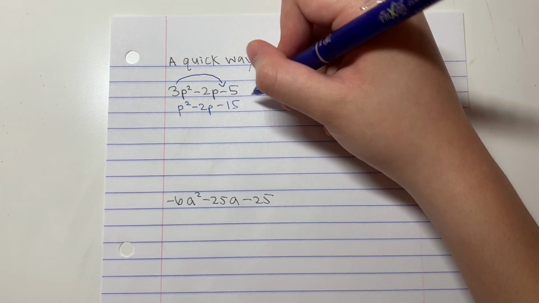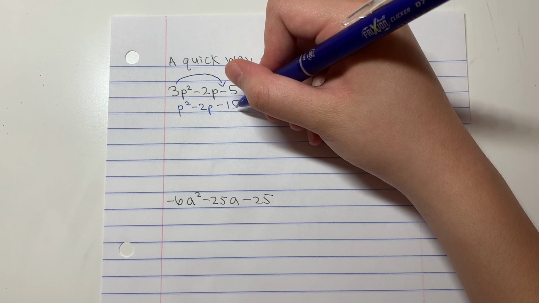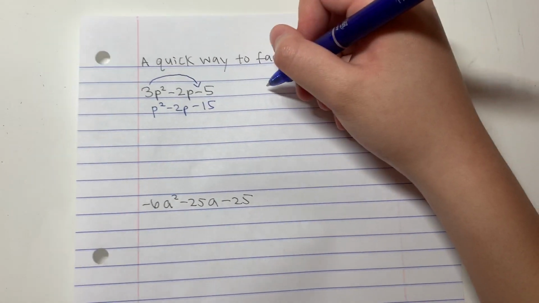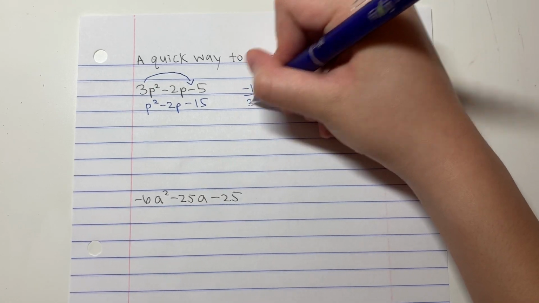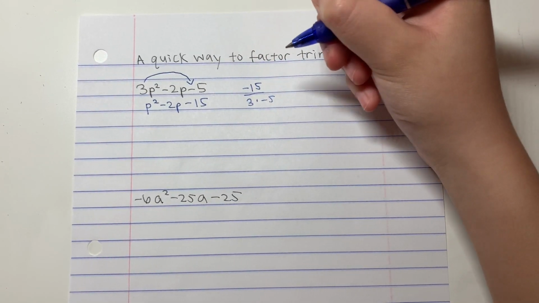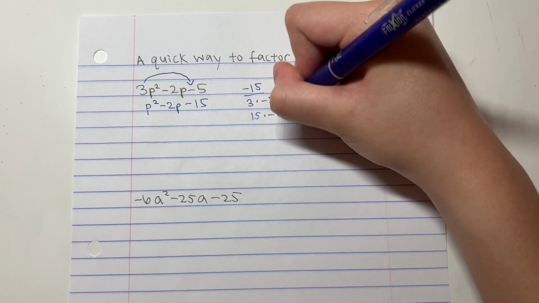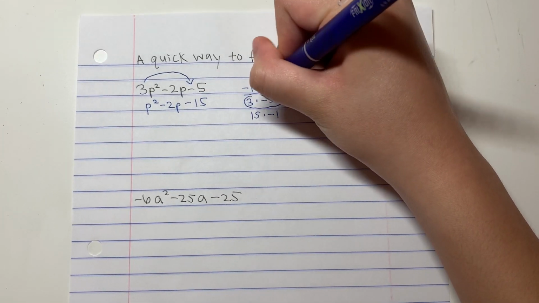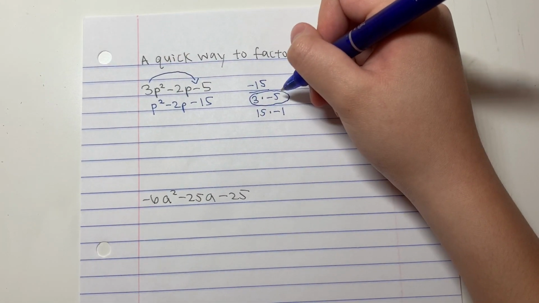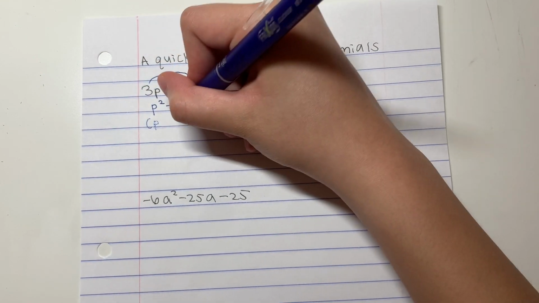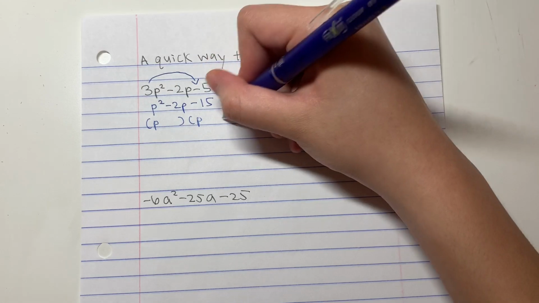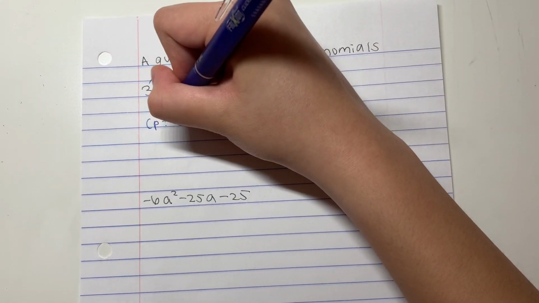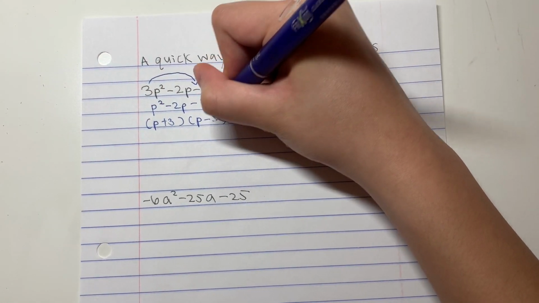The next step is to look for factors of negative 15 that add to negative 2. So I'm going to write to the side: 3 times negative 5, or 15 times negative 1. I'm thinking it's this one because it adds to negative 2. So p on both sides of the parentheses to get p squared, and then plus 3 and then minus 5.